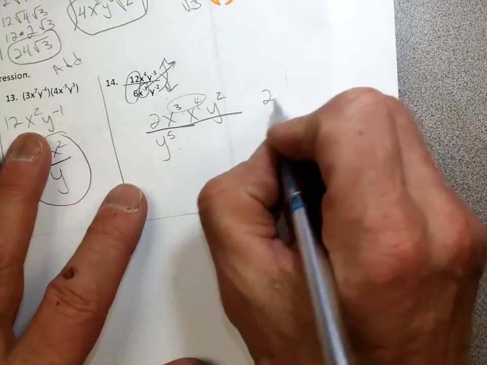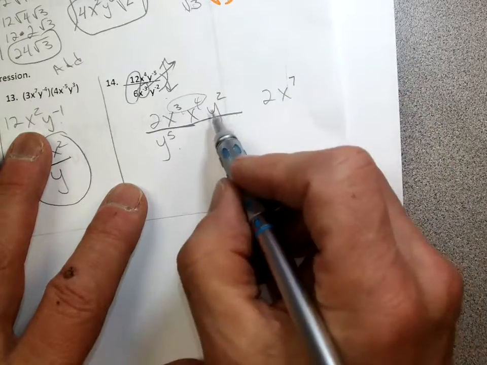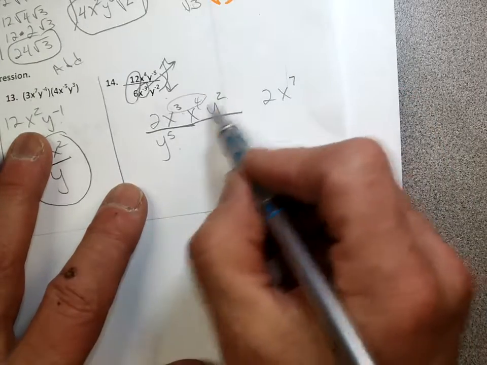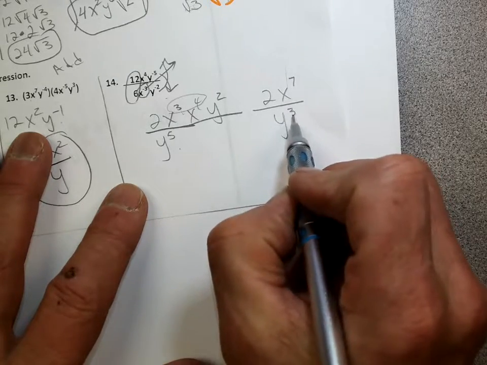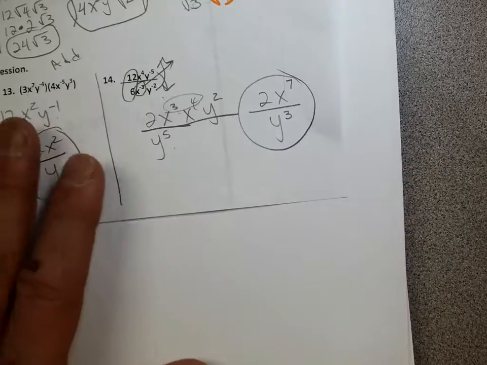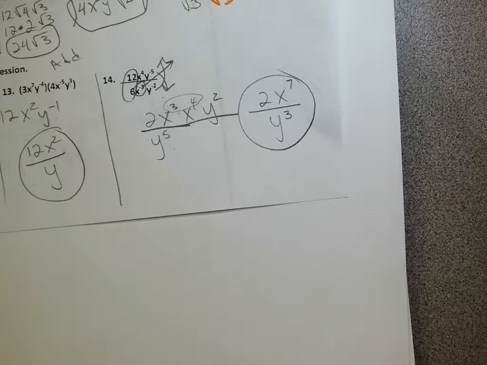So I'm going to have a 2x to the 7th. And then I'm going to divide the y. So 2 of these y's will cancel 2 of these y's. We'll be left with y to the 3rd. How's that? We're getting better at those, aren't we? Maybe? Maybe a little bit better?